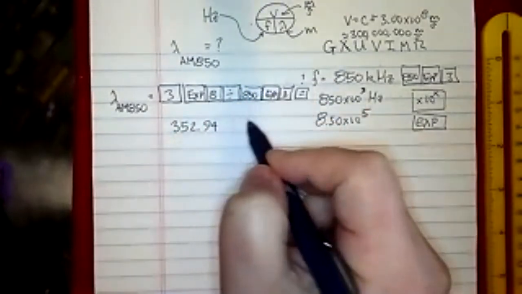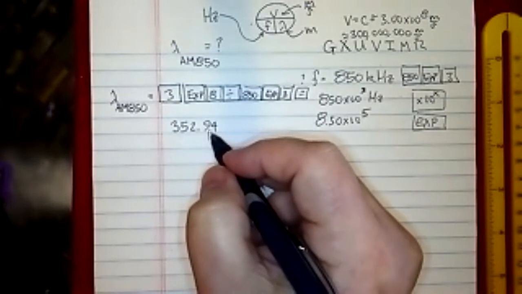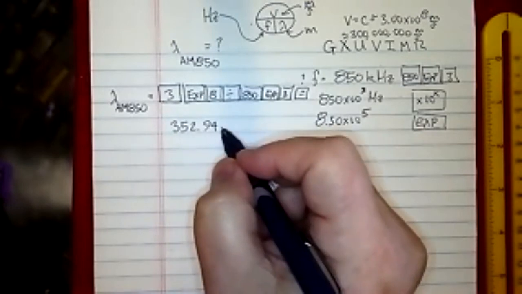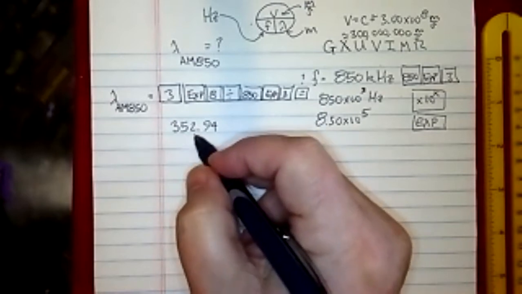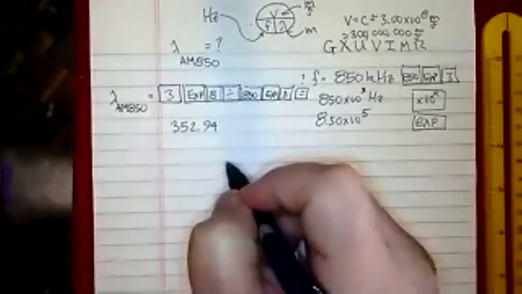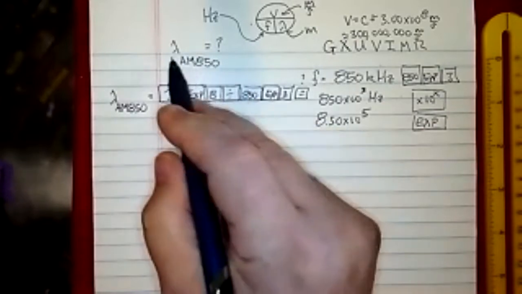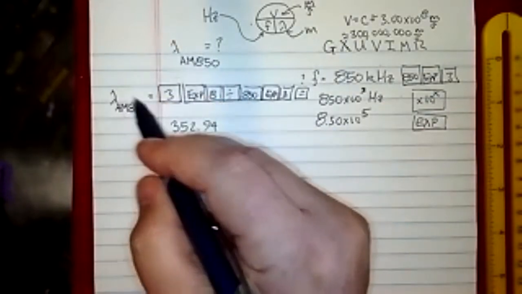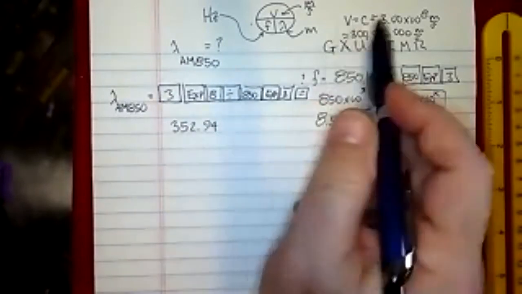Now, the thing is here, just like before, I might have answer C as 352 or 353 hertz, and answer D might be 353 meters. So you've got to keep your wits about you and realize, wait a second, they asked for the wavelength and they gave me, sort of by hiding it, the frequency and the speed.